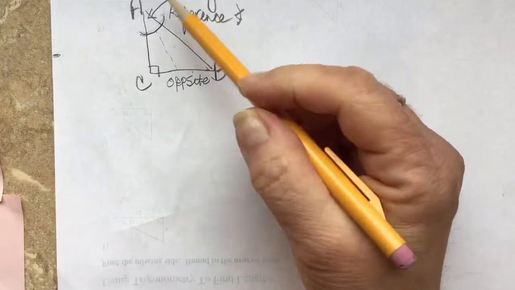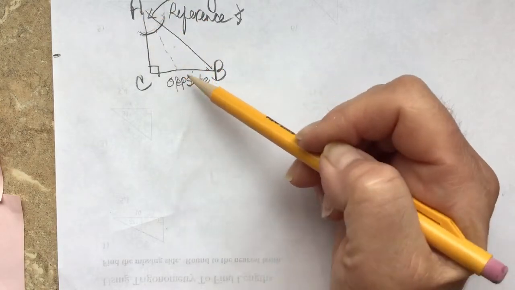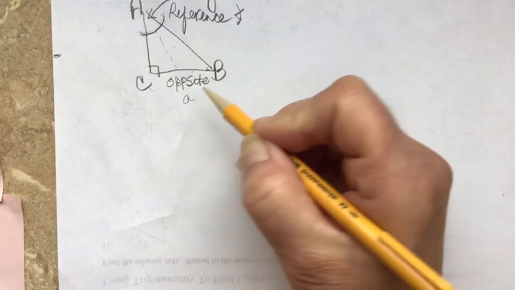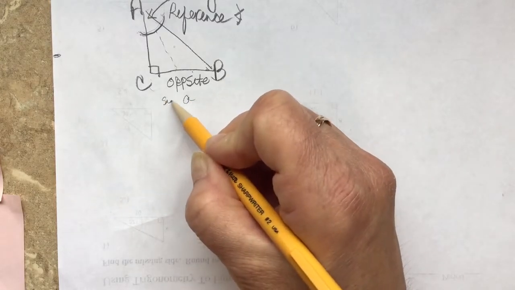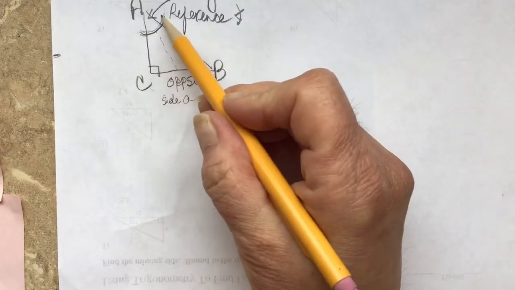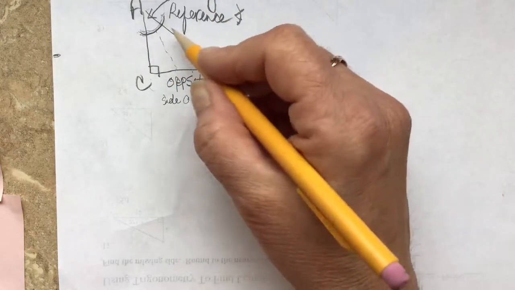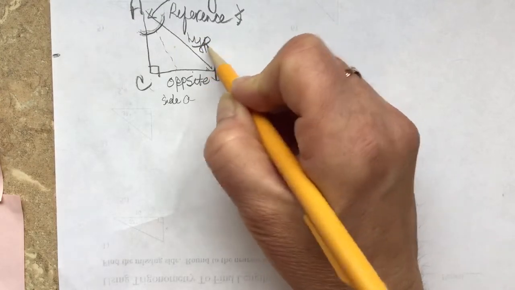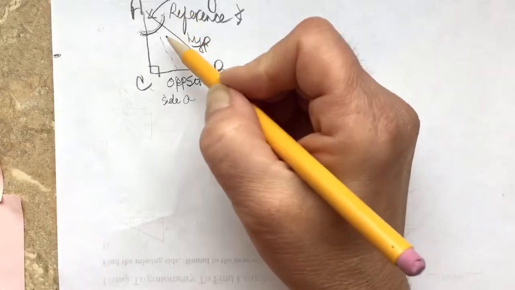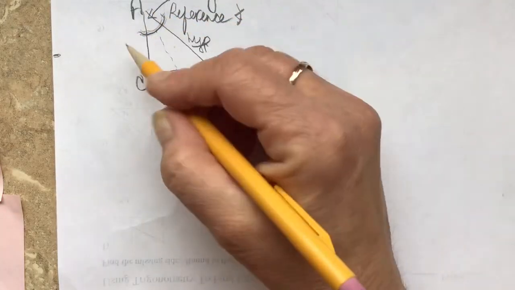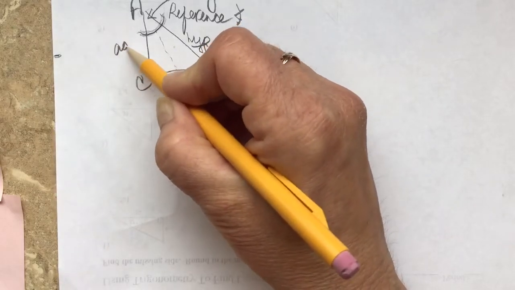We've done this before, but in this case, instead of calling this side CB, I could call it side A. You know what, I'll actually write the word side there so we don't get mixed up with adjacent. Again, back to my reference angle. That makes AB the hypotenuse. I'm just going to abbreviate that. And the other side that's next to the reference angle is my adjacent. Okay?